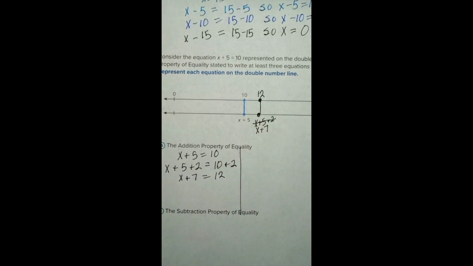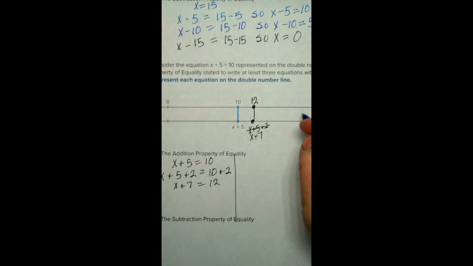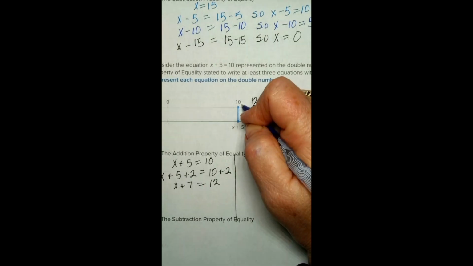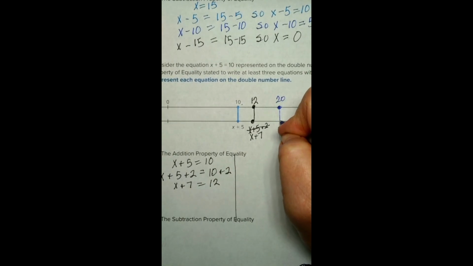I'm going to go this way this time. Let's say we add 10 on. So if we add 10 on from here, it's going to put us up to 20.